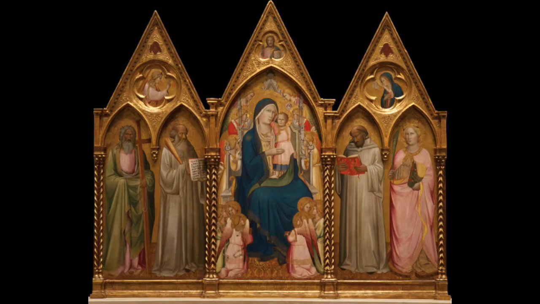Of course. In front of us is the Madonna Enthroned with Saints and Angels, which was completed in 1380 to 1390 by Italian artist Agnolo Gatti. Gatti, who lived from 1350 to 1396, was very influential for his time and completed many great works.